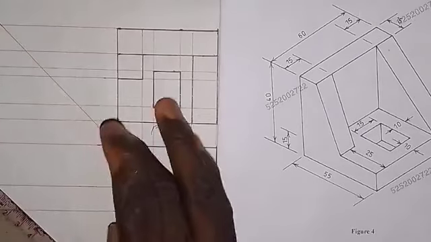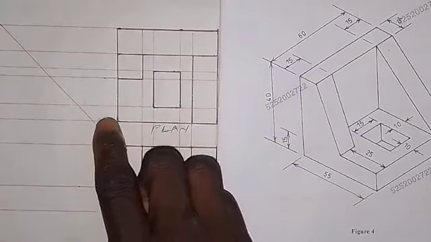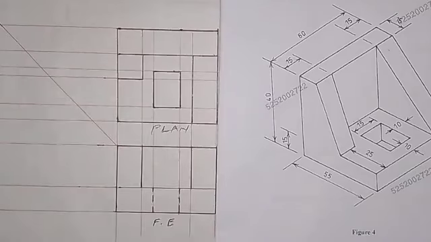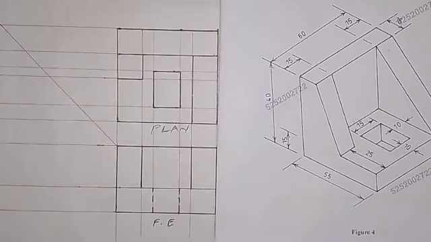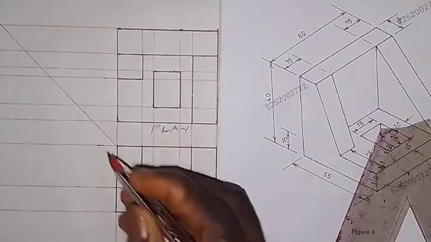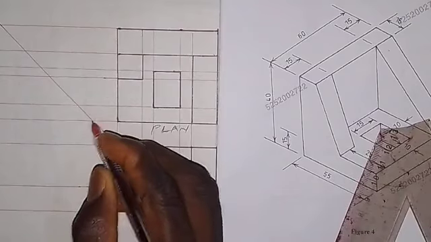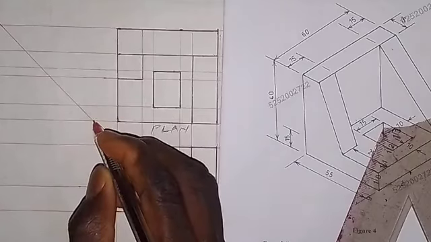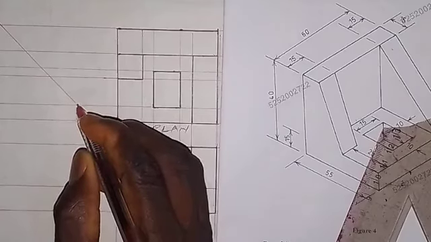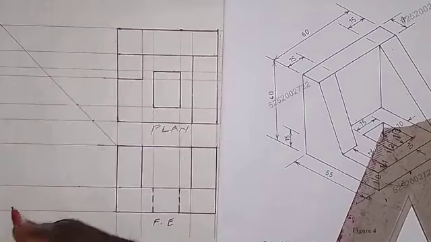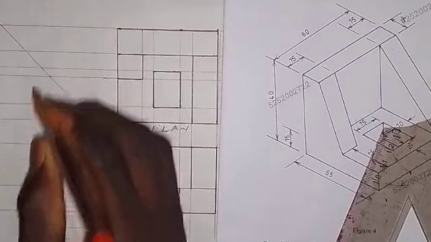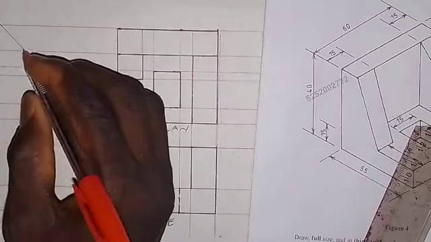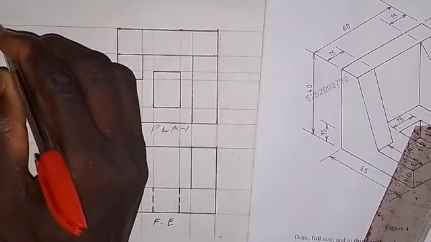So this line is at angle 45 to each of these lines. Now we are going to draw a vertical line from each of these points where this line touches these horizontal lines. It touches here, here, and at this point, and also at this point and this point.